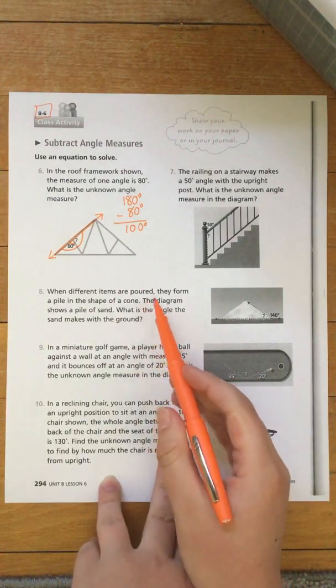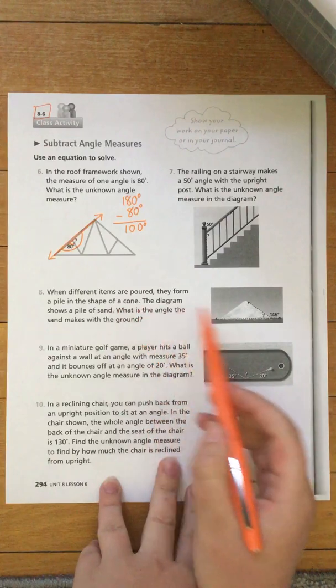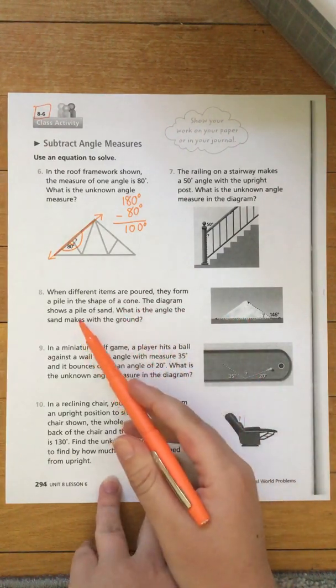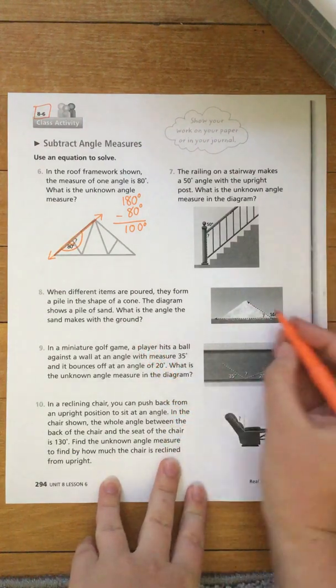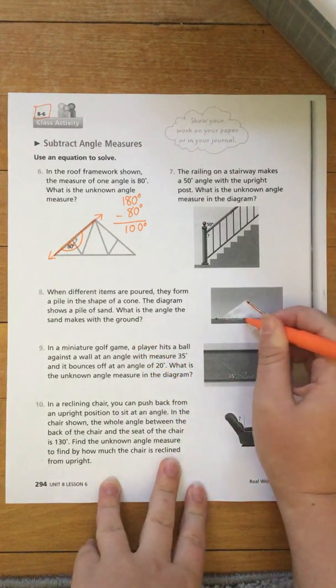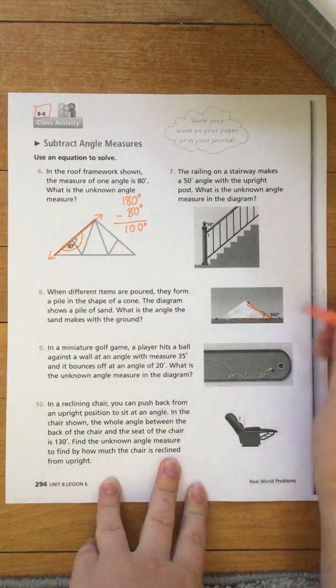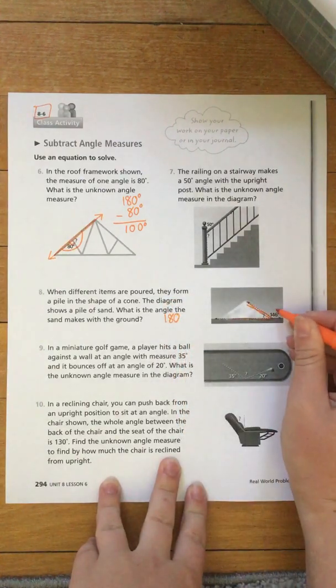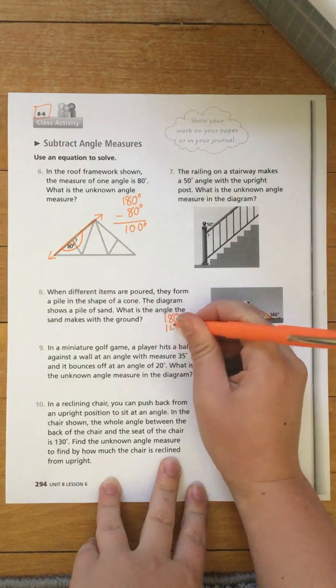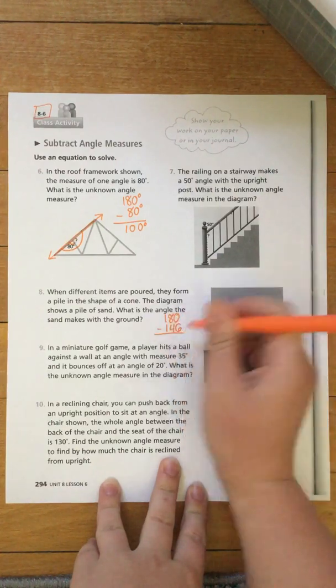When different items are poured, they form a pile in the shape of a cone. The diagram shows a pile of sand. What is the angle the sand makes with the ground? So pretty much it's asking what is this angle right here, which we know the whole thing is 180. And we know this angle is 146, is what they just told us. So we're going to subtract.